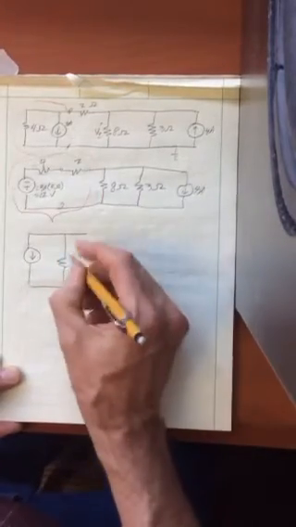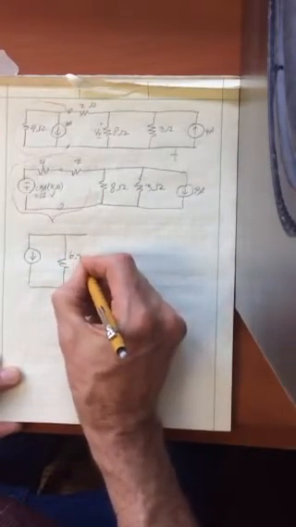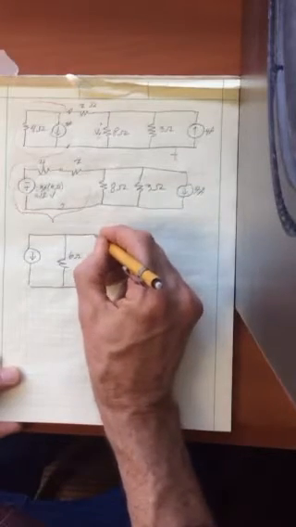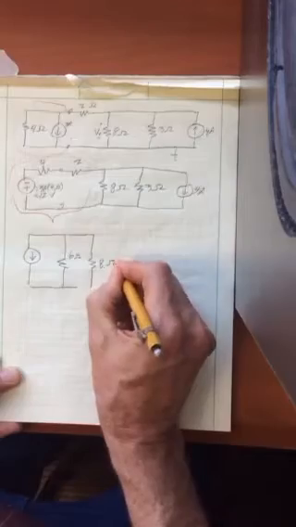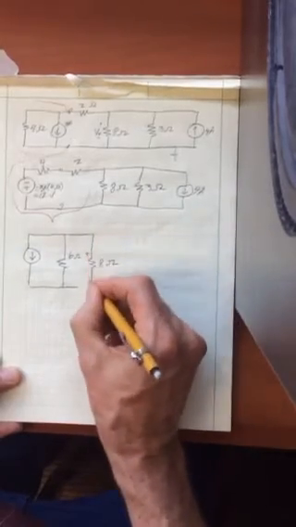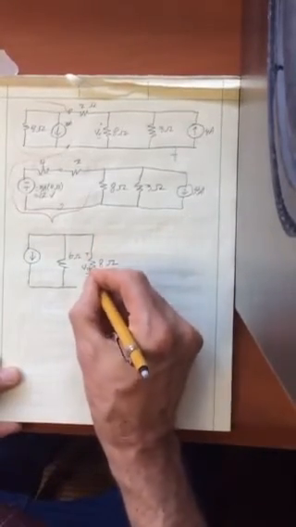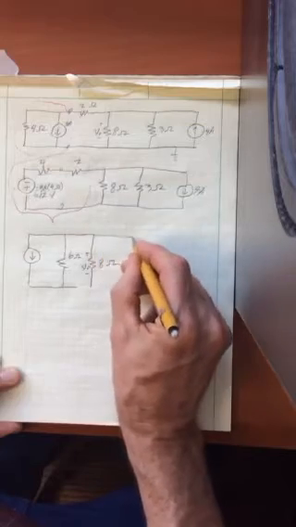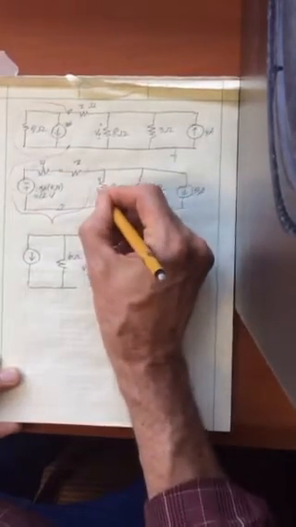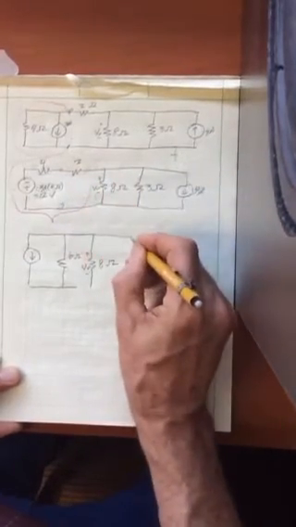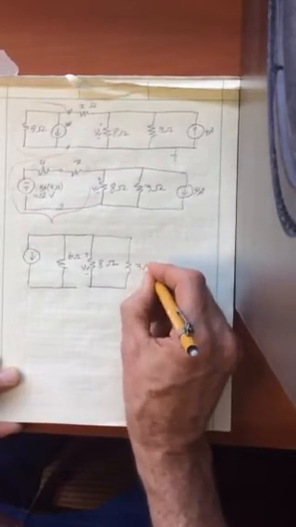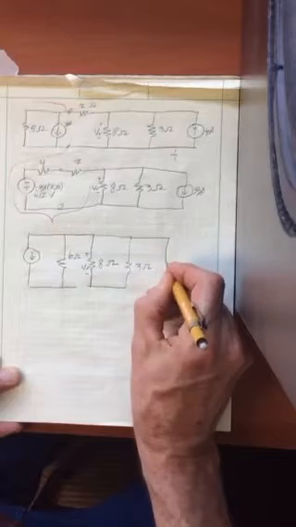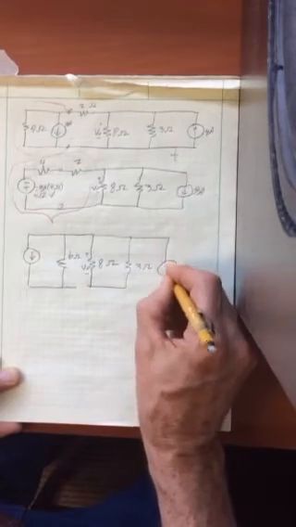Let's see, a 4 and a 2 are a 6 ohm resistor. All right, and then here's our 8 ohm, and once again, here's our output. It's across the 8 ohms. I forgot that in this line. Three ohms and 4 amps.